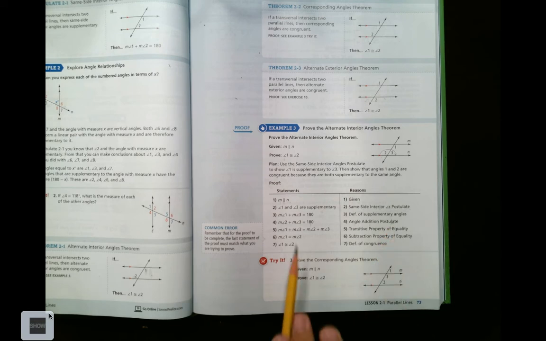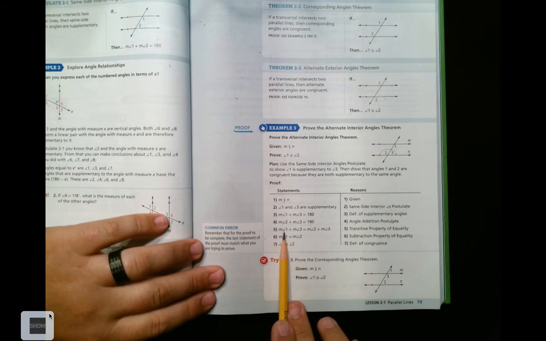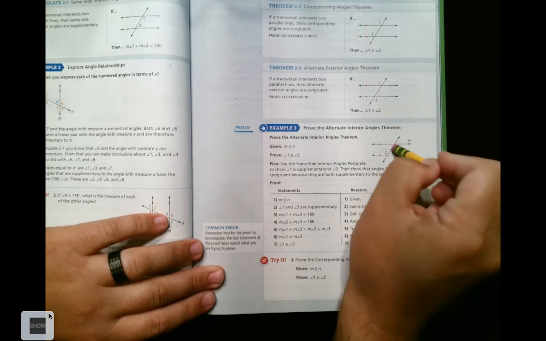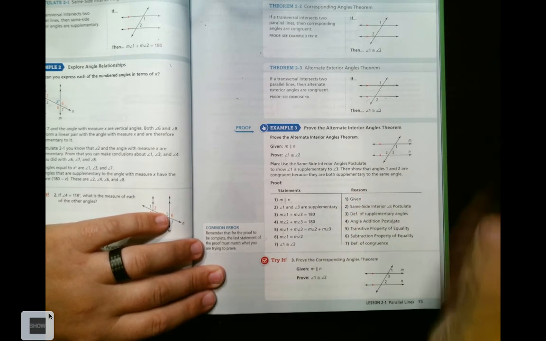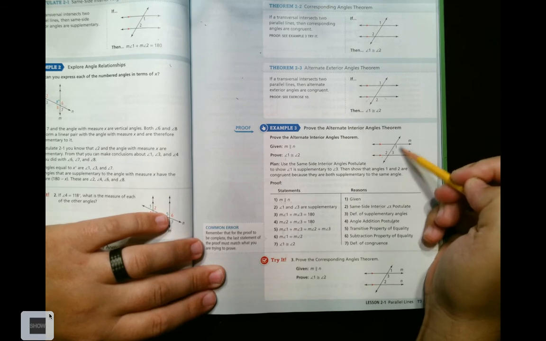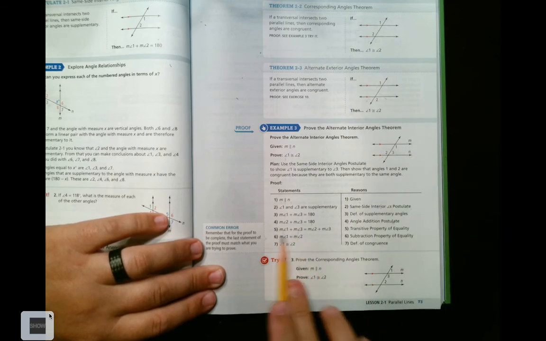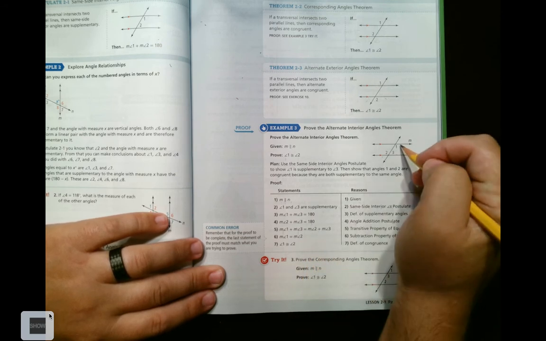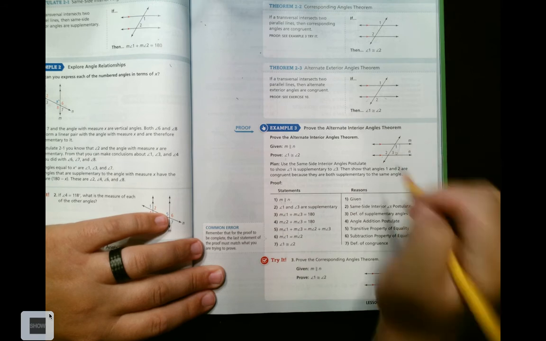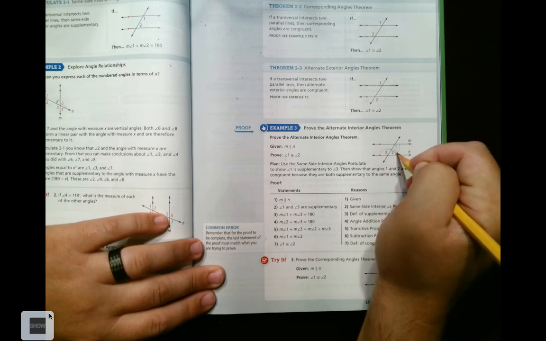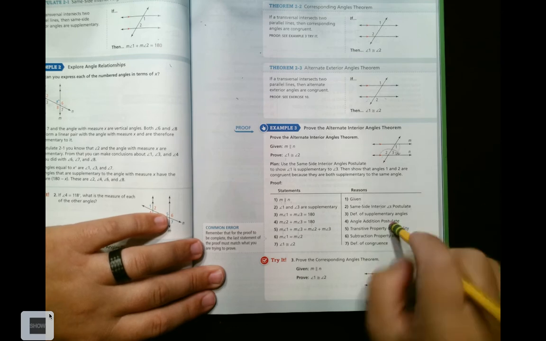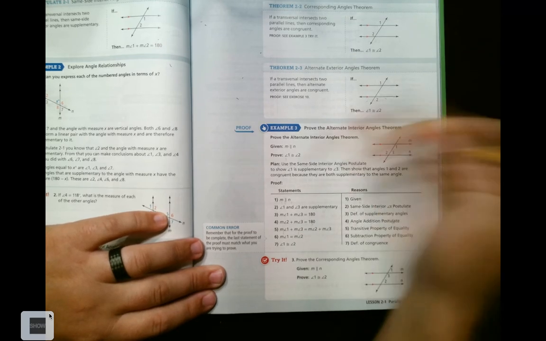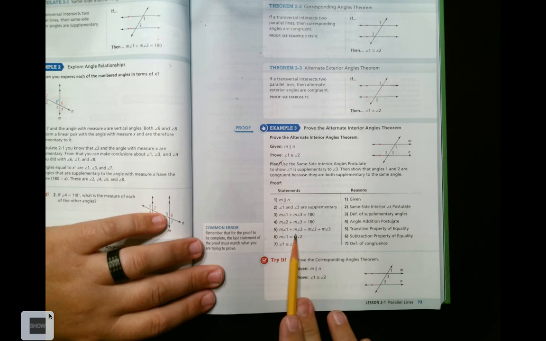And then they're saying that because of statement 5, the measure of angle 1 plus the measure of angle 3, so if you add up these two, let me erase my pencil, if you add up those same side interior angles, they're going to equal the measure of angle 2 plus the measure of angle 3. Because these two angles together add up to 180, and these two angles together add up to 180. They're both equivalent.